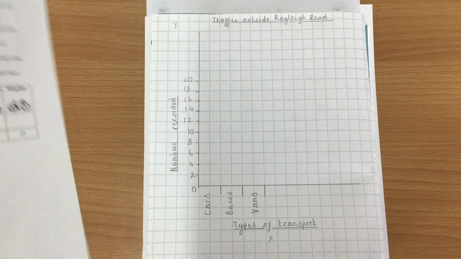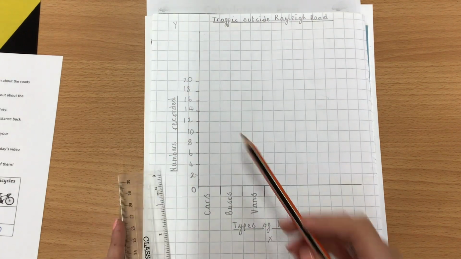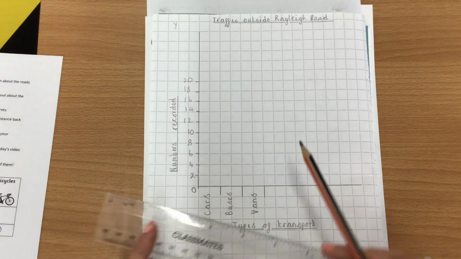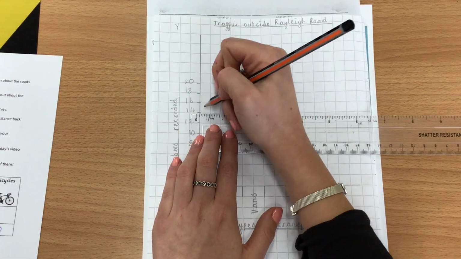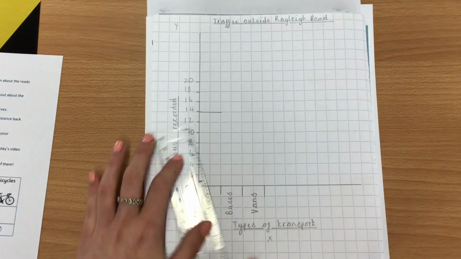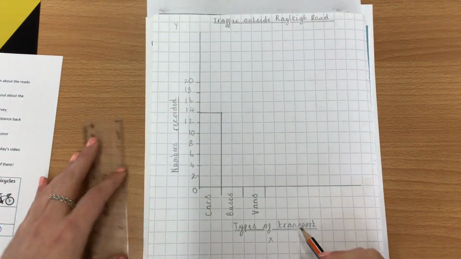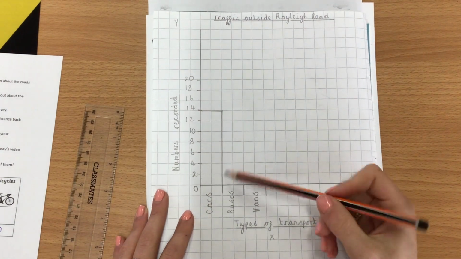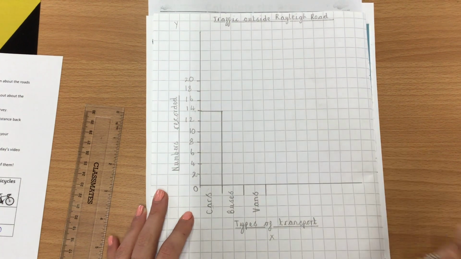Okay, so let's have a look at the cars then. So I recorded 14 cars. So that's quite a nice easy one because I can see 14 on here. That's exactly where that is. So I'm going to line off across from 14. It's 2 squares in width. And then I'm going to follow it down. So when I read that, notice how I've used a ruler to make sure it's really straight. That tells me that I saw the number of cars recorded was 14.